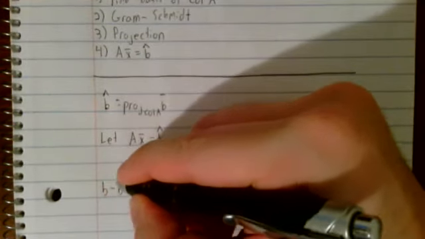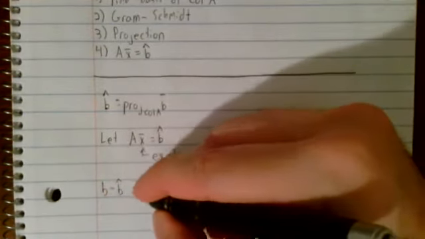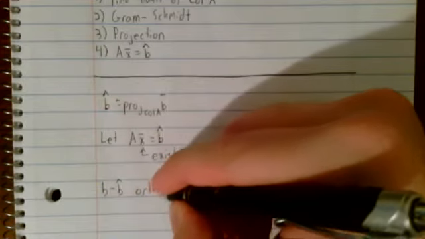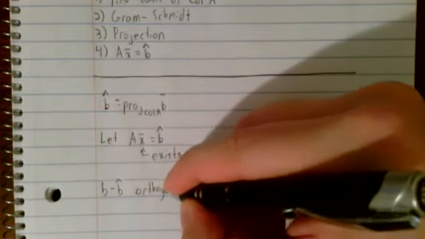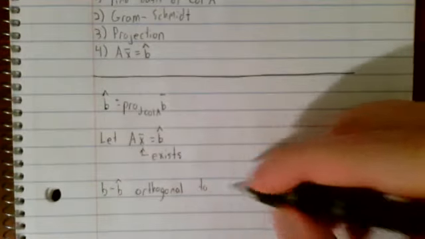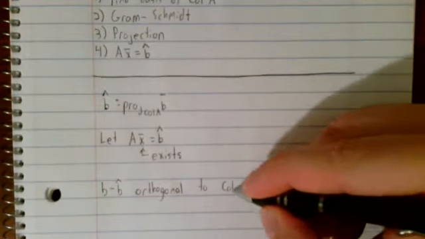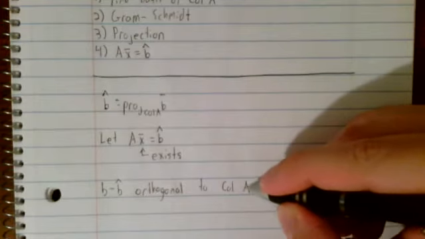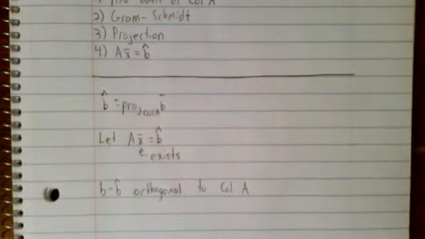Now, B minus B hat is orthogonal to the column space of A.